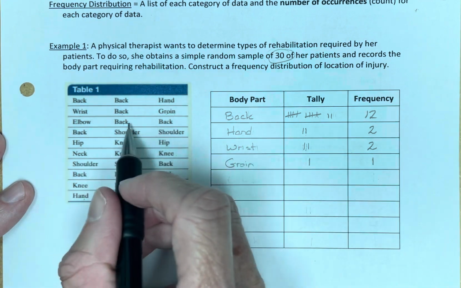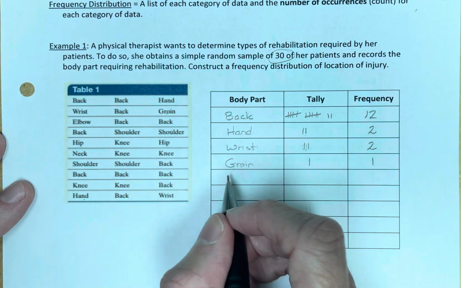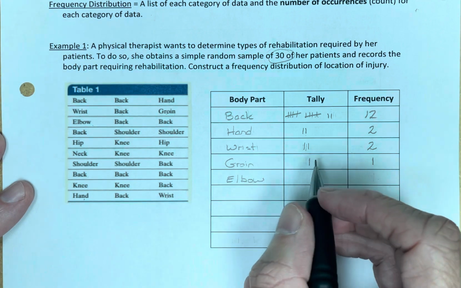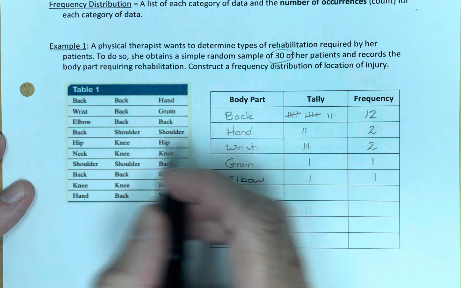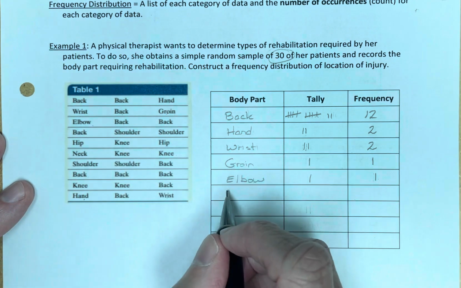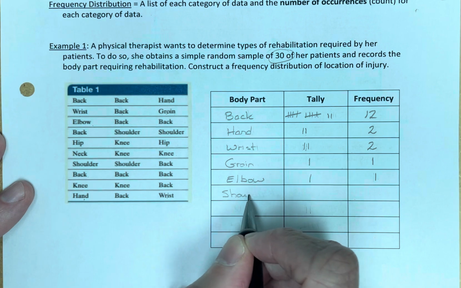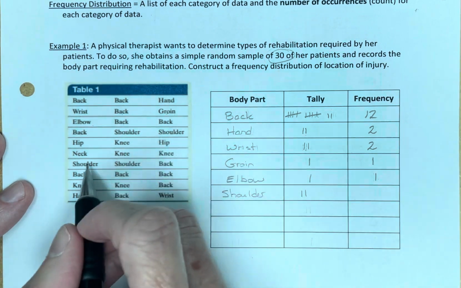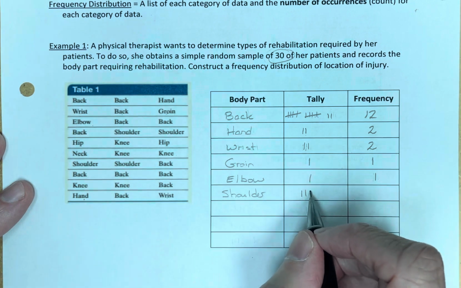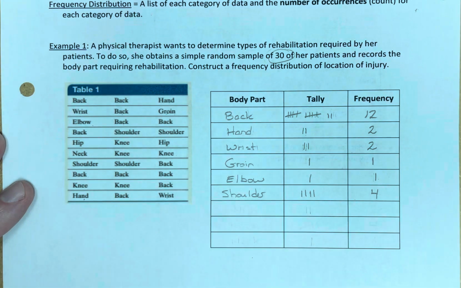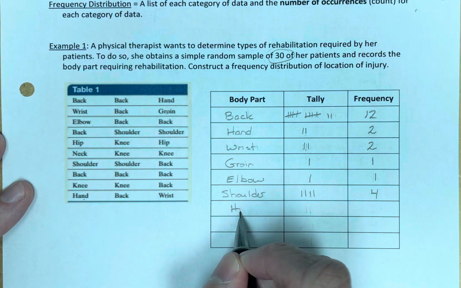Groin goes down, I think next is elbow. The elbow occurs only once. After elbow, I think we're going to go with shoulder. 1, 2, 3, 4. Looks like shoulder occurs 4 times. Following shoulder, we have hip.